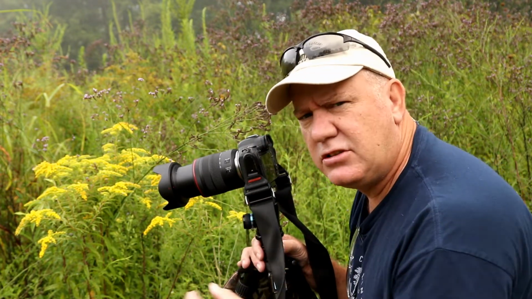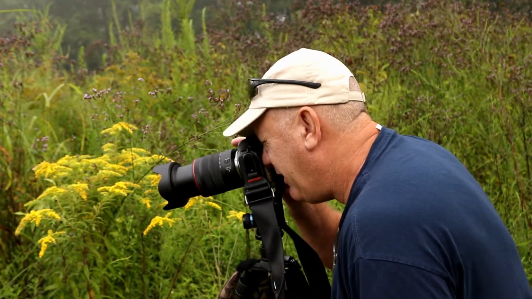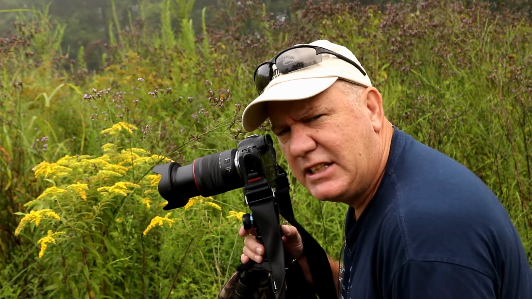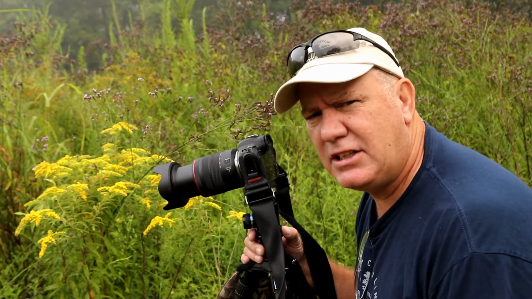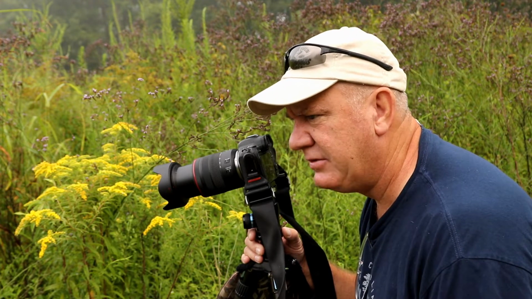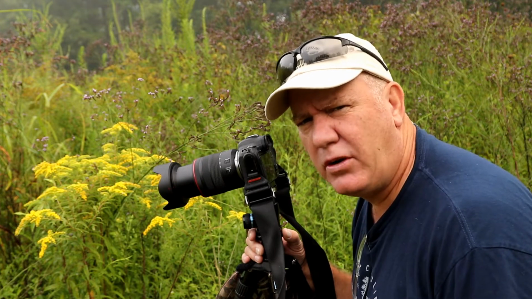And because I'm zoomed in so tight, my field of focus is only about that thick. So what I'm going to have is just a very small percentage of flower in focus, and the rest of the flower is going to be out of focus. I think this is going to add a little drama to the picture, a little bit of curiosity, maybe tell a little bit of a story.